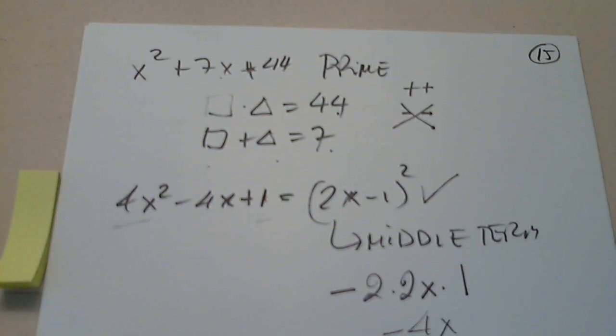Good. Okay. Factor the difference of squares completely. Yes, we can do this if you want. Let me know. It's a little bit of an overkill in my opinion.